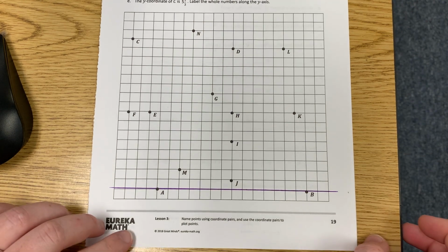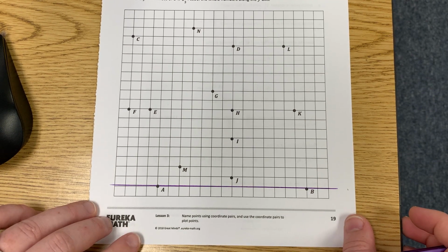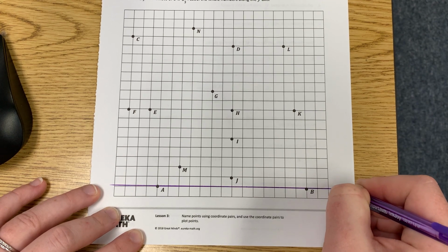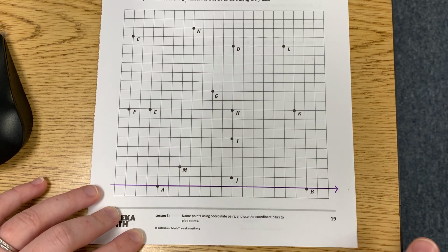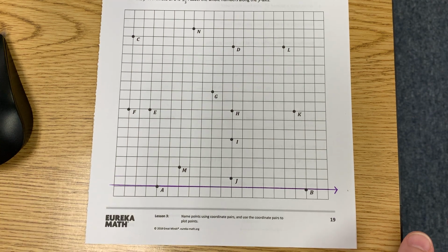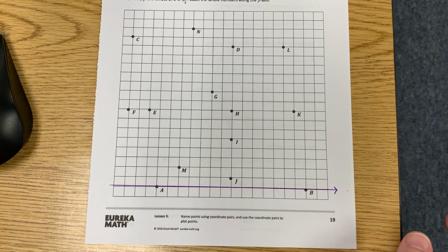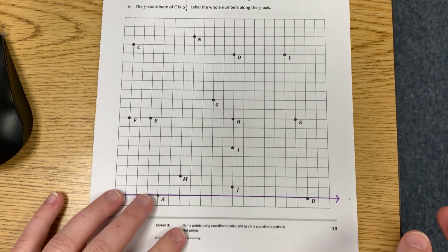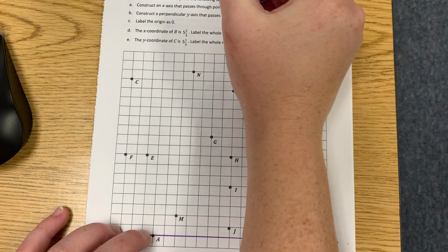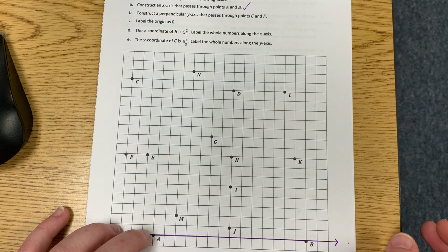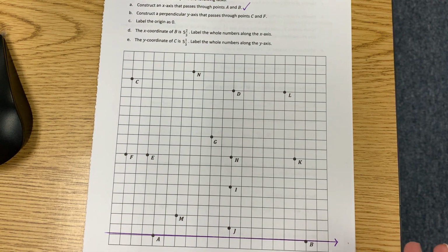Okay, so I've got my first line. We also know that this line can go on forever, so I put an arrowhead at the end of it. Once you have done that, I want you to put a check mark next to A. I want somebody to raise their hand and read the next set of directions for me. Emma, go ahead.